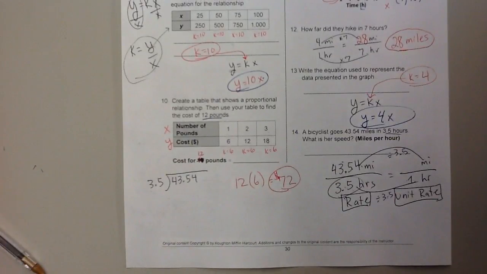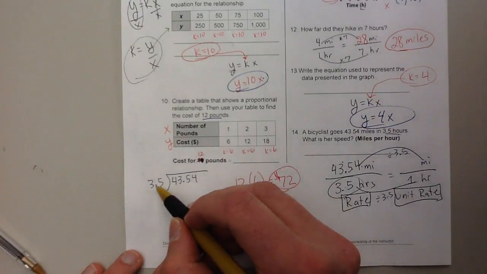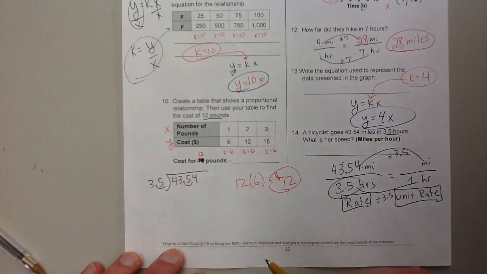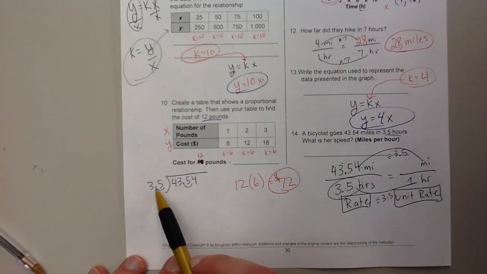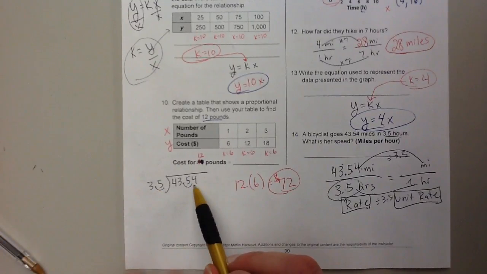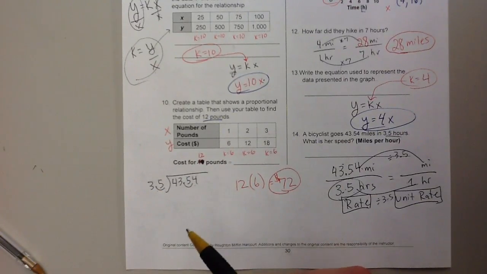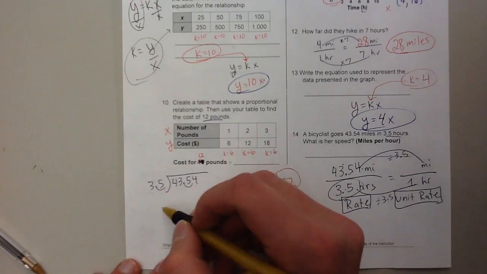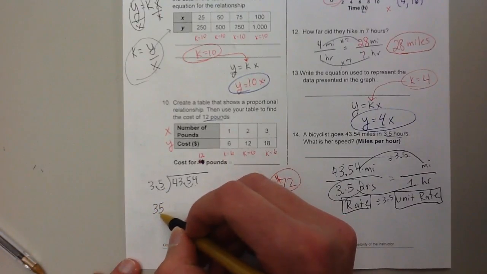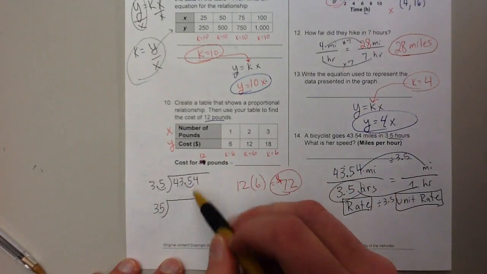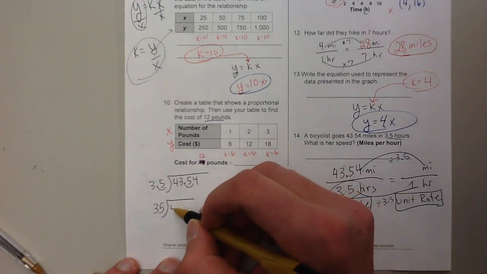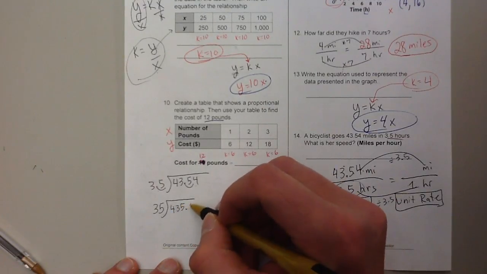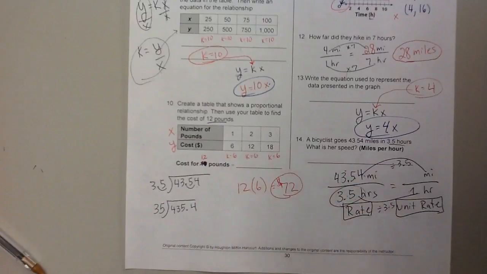Now remember, I can't do this because I cannot have a decimal point outside the division bracket. And so to eliminate it, I have to move it to the right one place. And I have to move the decimal for this number and this number, so that it stays the same problem. So on the outside, 3.5 becomes 35. And on the inside, 43.54 becomes 435.4. Okay, so now I can divide.